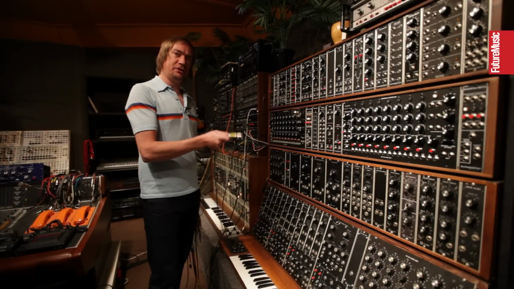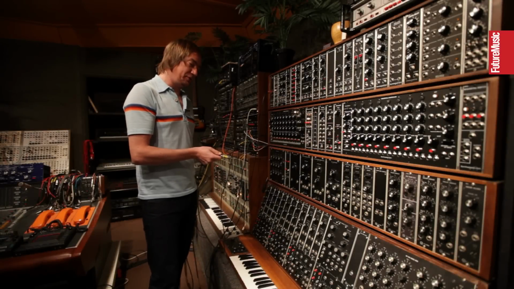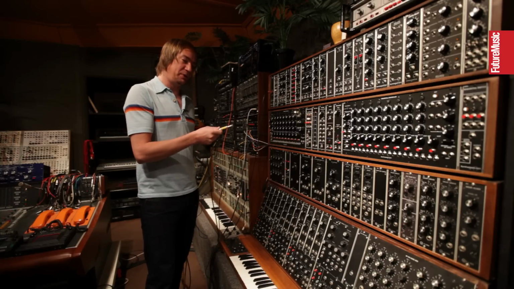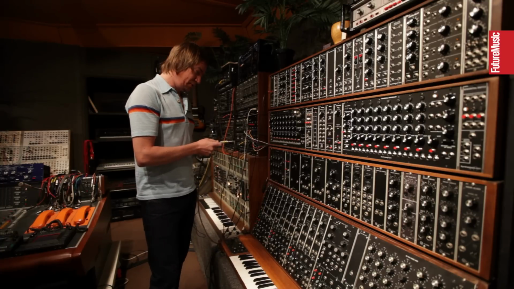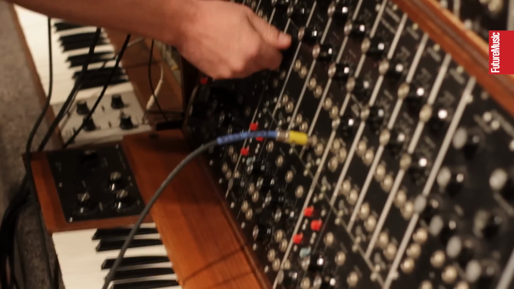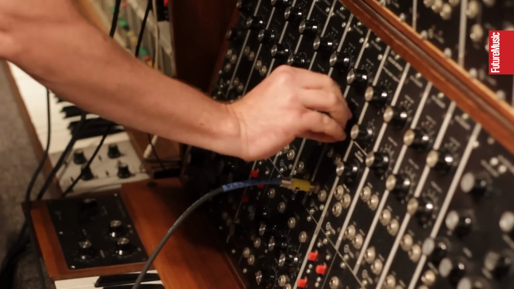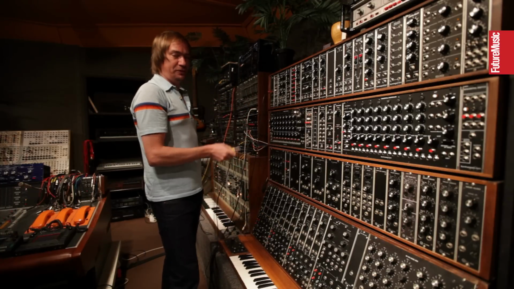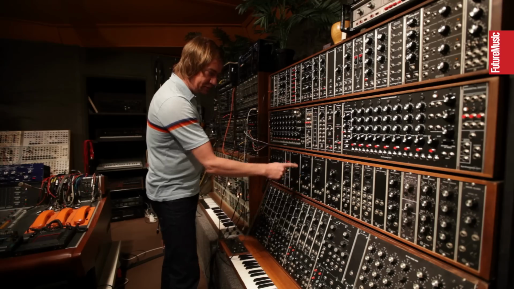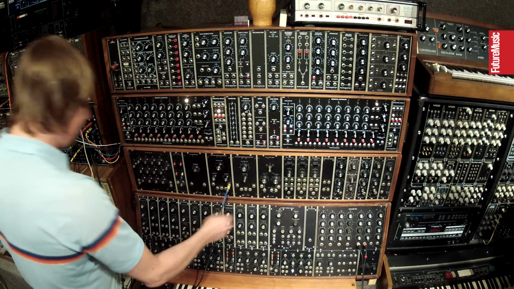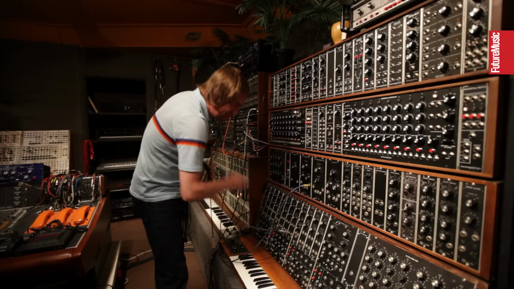Okay, I'm going to show you a basic patch on the Moog system, because it's a good way of seeing how the signal flow works and explaining what all the different modules do. So first off, we can just listen to an oscillator. What I want to do is send the oscillator through a filter, so we'll listen to the output of the filter, which is here, and then send the oscillator into it.